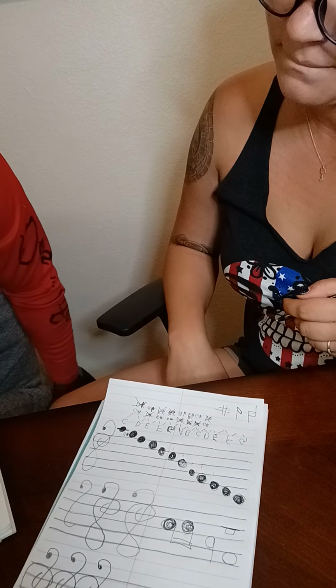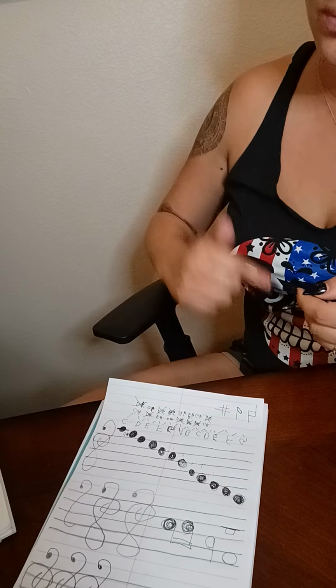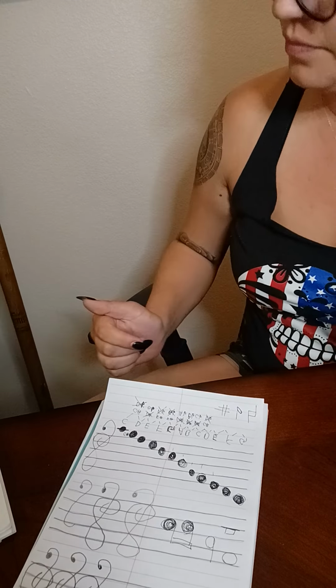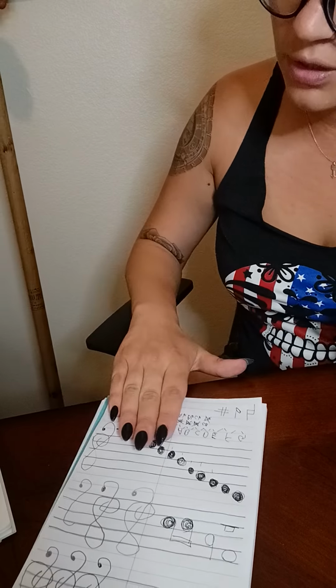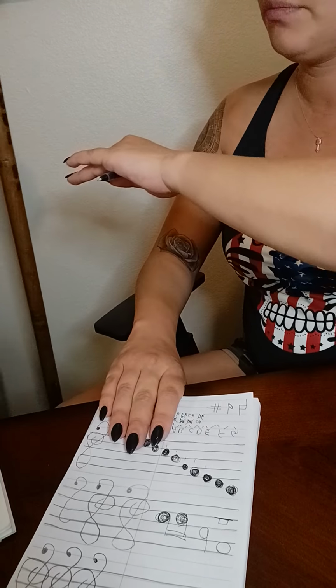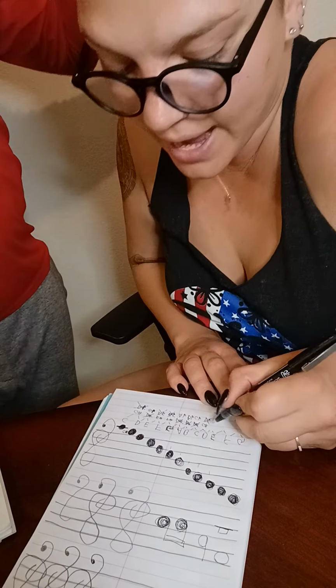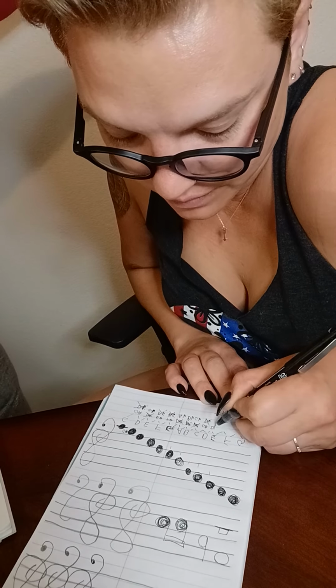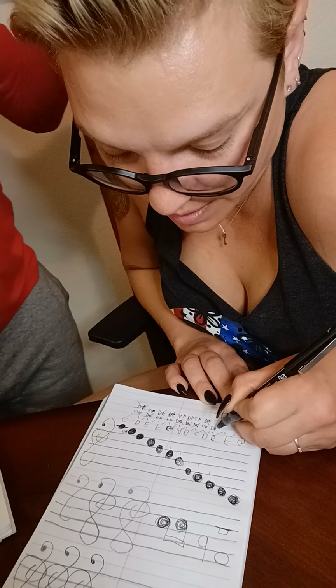It repeats itself. Now, you want to think about it from A, though, right? Not just starting at C, because that's where your musical alphabet starts. Now, it's from A.